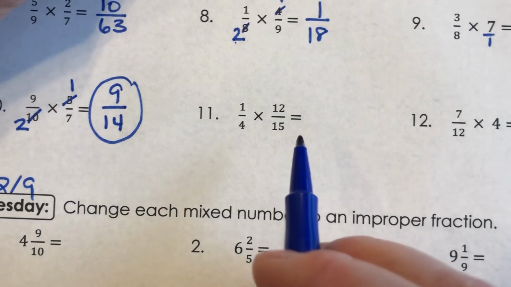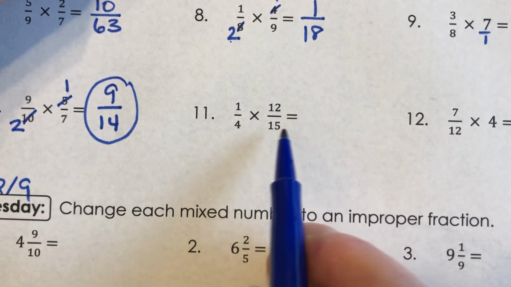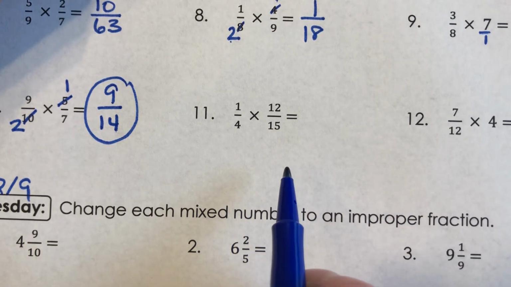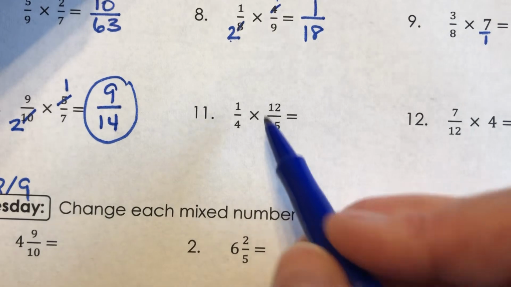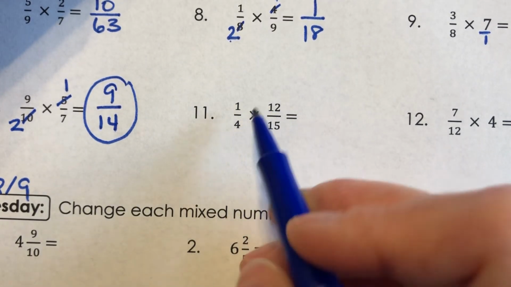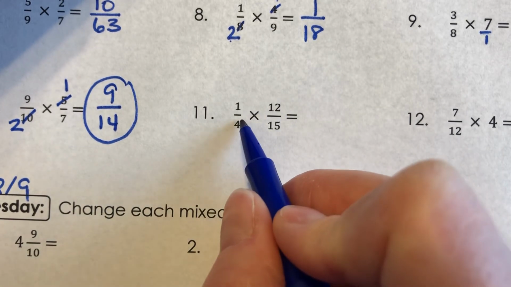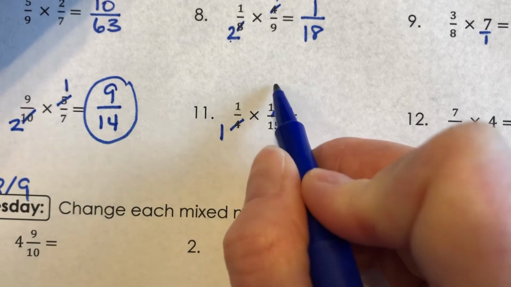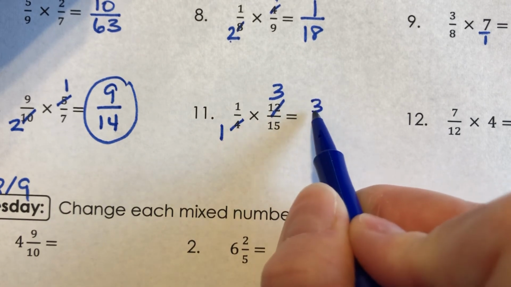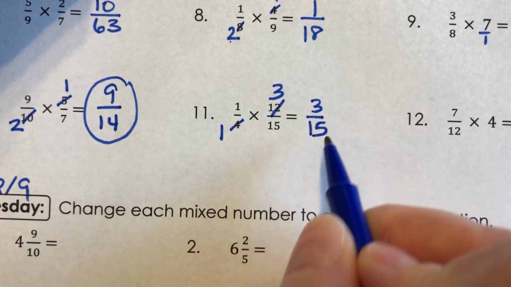Okay, for number 11, you could do 1 times 12 is 12, and 4 times 15, that's 60. And 12/60 you could simplify, actually by dividing them both by 12. Or we can say, wait a minute, 1 and 15 I can't do anything with, but 4 and 12, 4 goes into 4, and 4 goes into 12. 4 goes into 4 once, and 4 goes into 12 3 times. So 1 times 3 is 3, and 1 times 15 is 15.